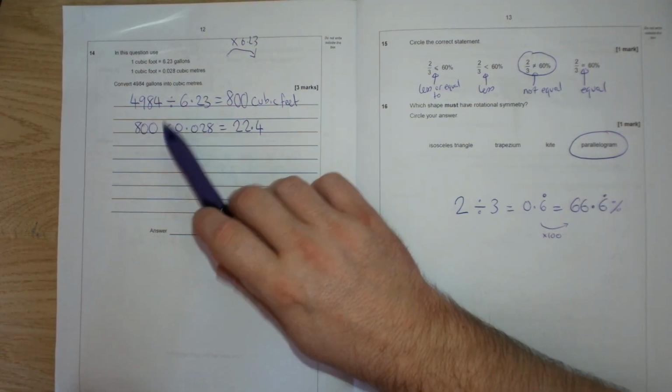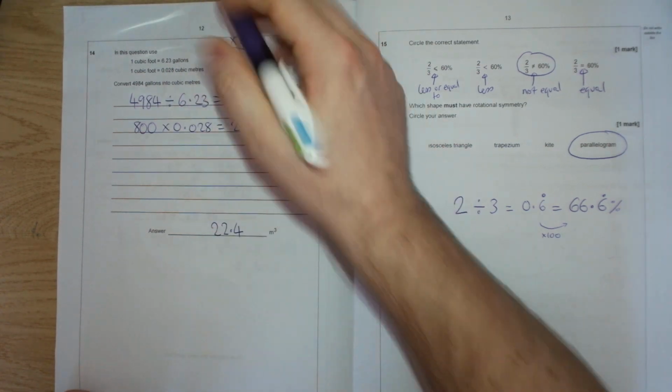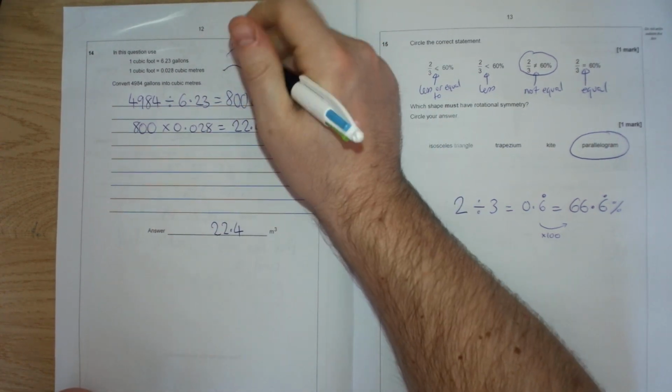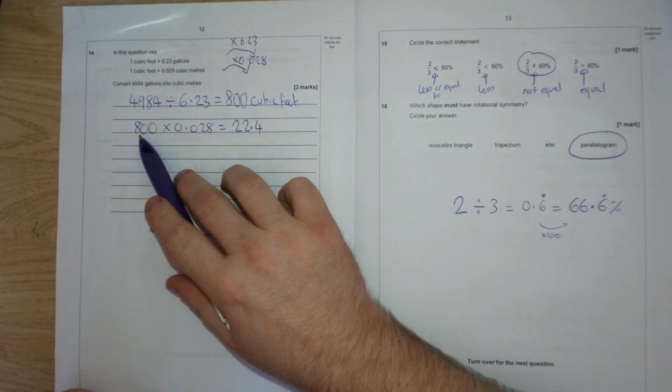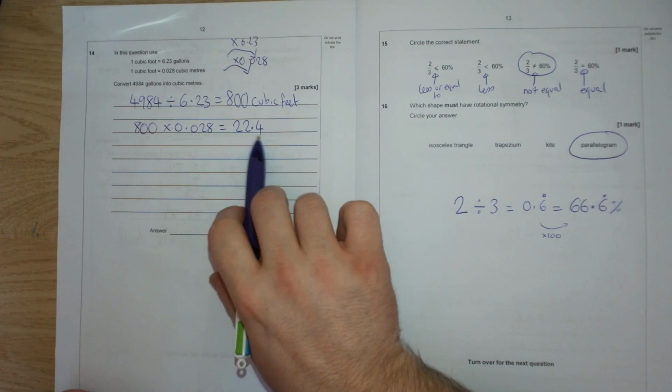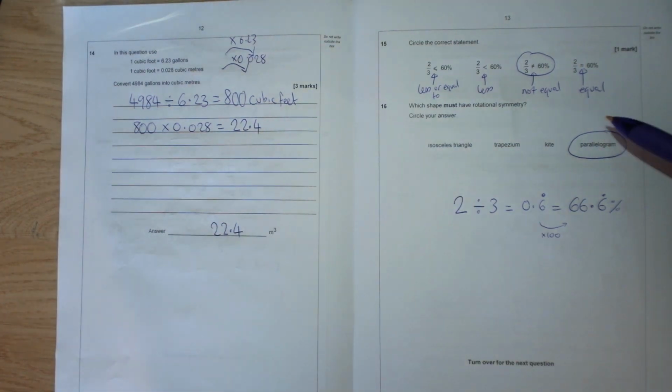800 cubic feet, we're then going to go this way, because we're now going from the 1 to the other number, so we're going to times by 0.028. So 800 times 0.028 using the calculator is 22.4 cubic meters.